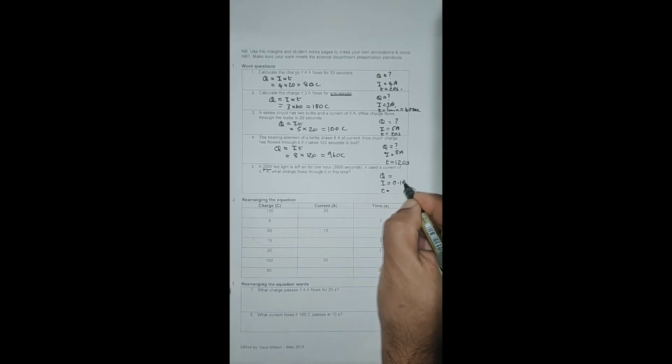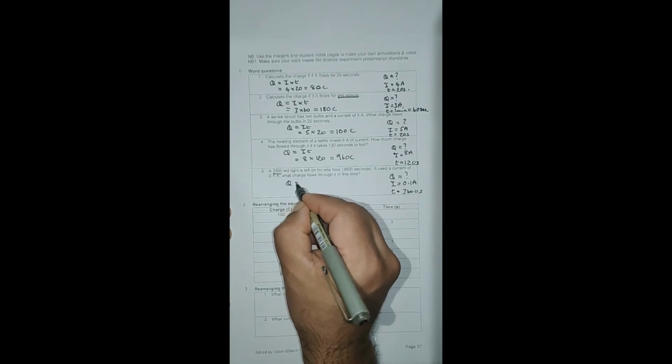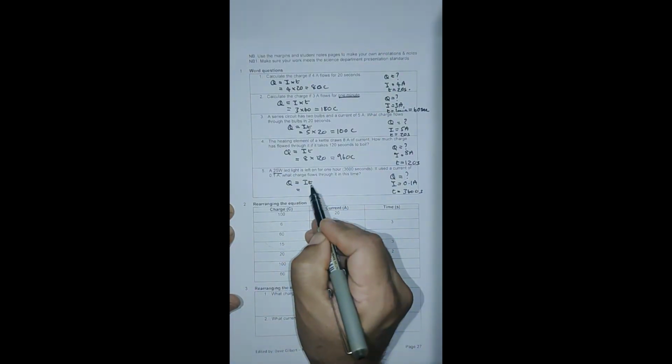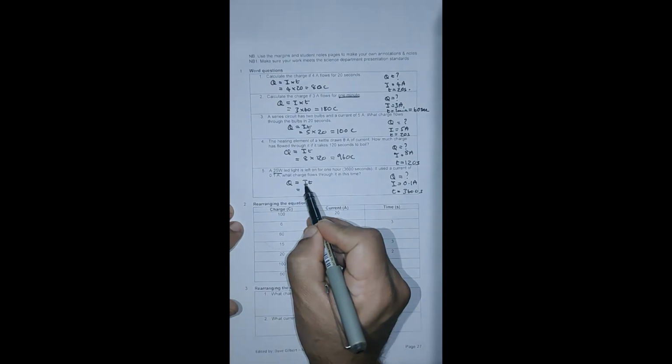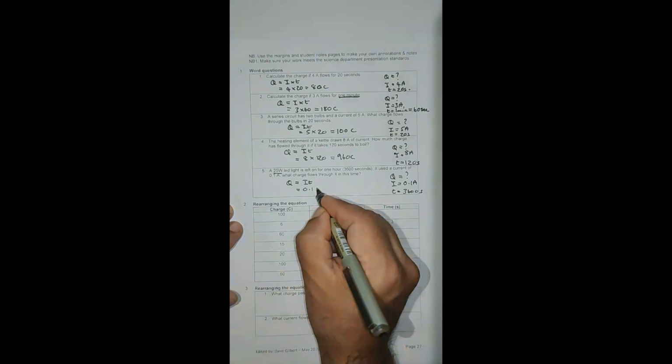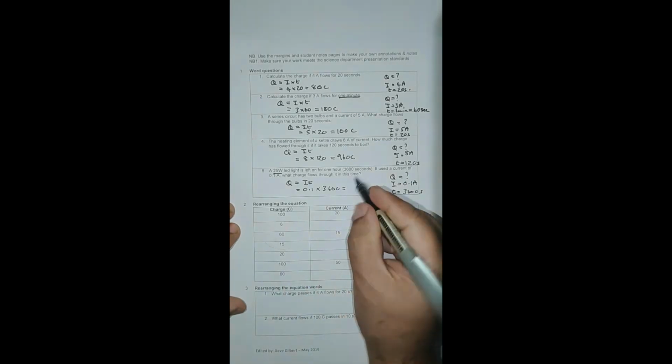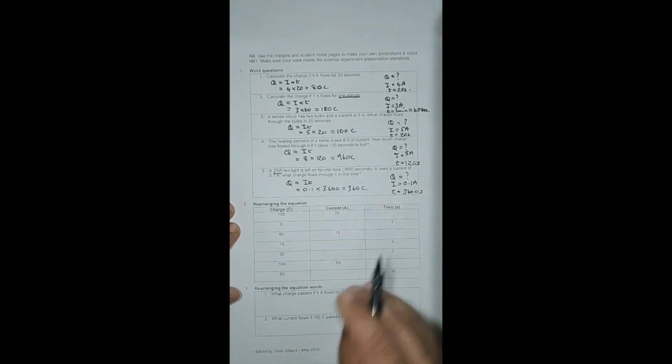So current is 0.1 amps. We don't know the charge. Time is 3,600 seconds. Do we have an equation that links these variables? Yes, Q equals I times T. Notice I put I T next to each other as well. Whenever we have two letters next to each other, it means I times T. So I is 0.1 times 3,600, and if you put that in your calculator you'll get 360 coulombs.